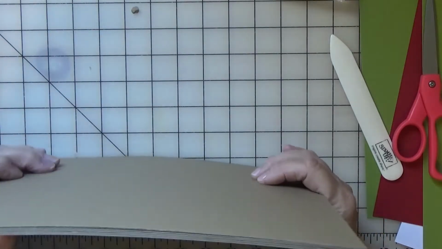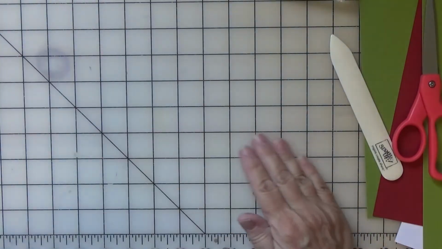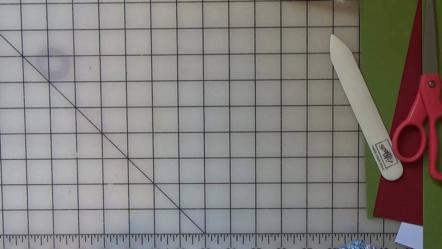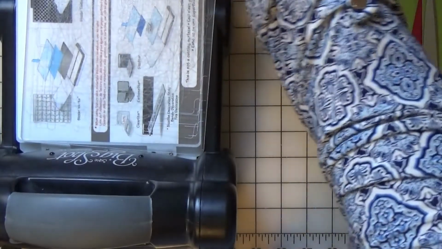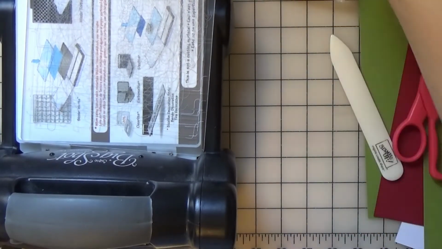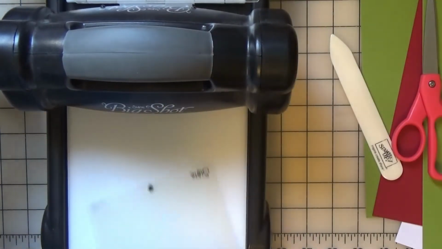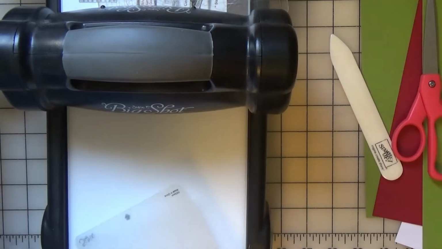But I'm going to bring another tool into play, and it's called the Big Shot. It's another cutter. This can cut shapes, but can also emboss shapes. It's just a die cutter. You put a die in there, it'll cut the die, or you can emboss paper with it as well.